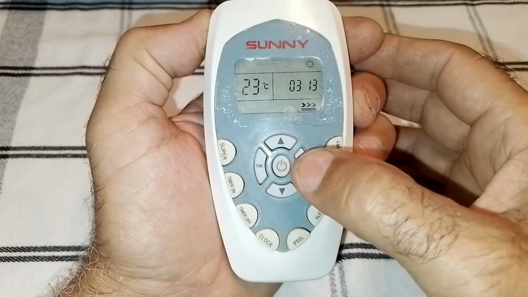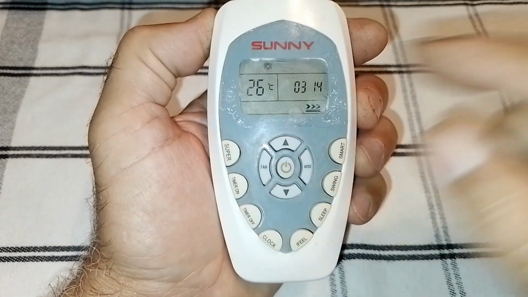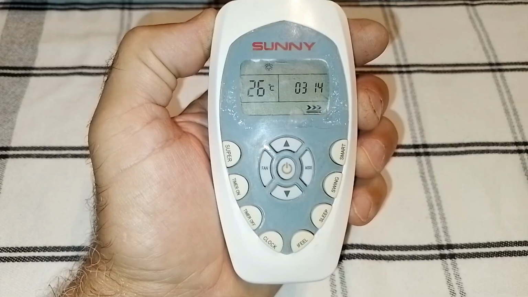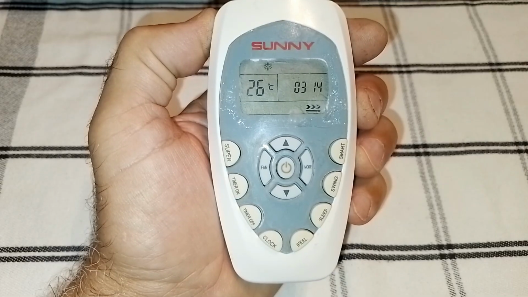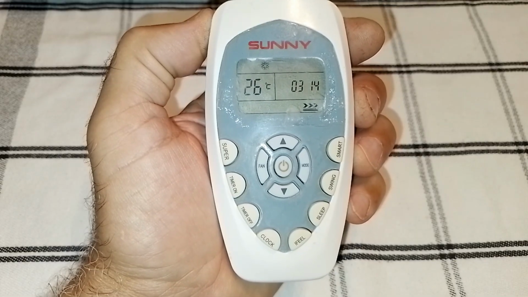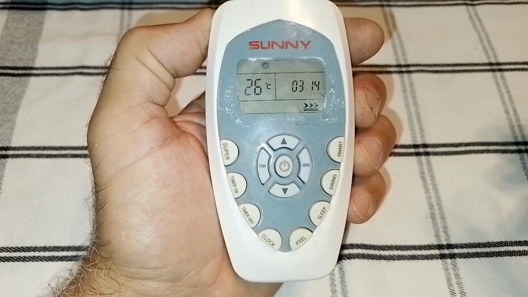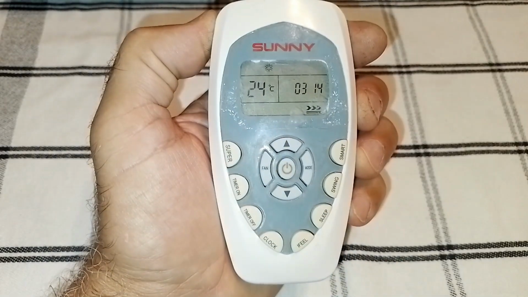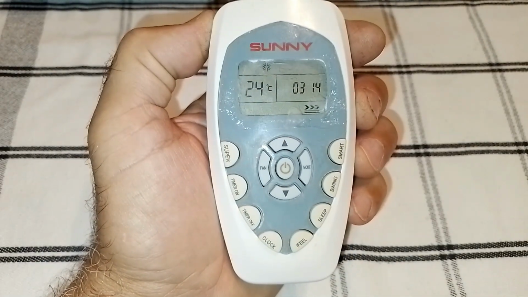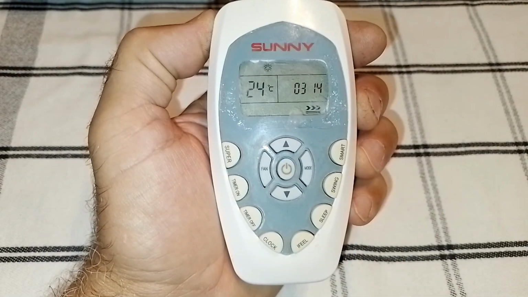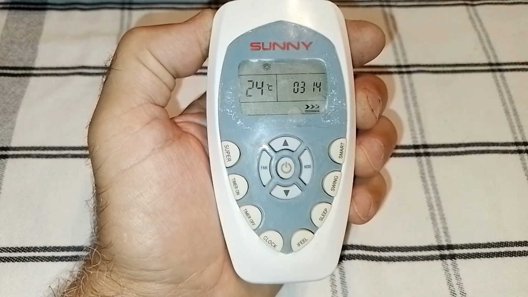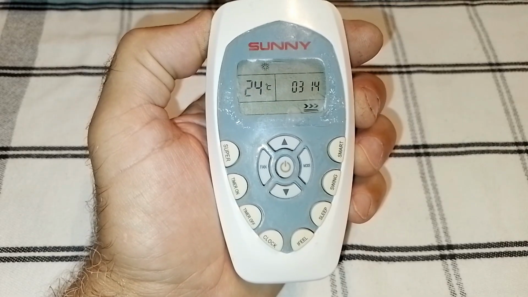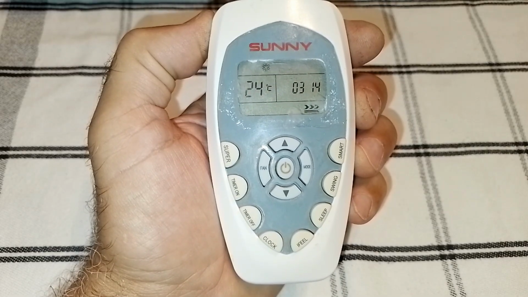We press the mode button, and when the snowflake icon appears on the screen, the air conditioner switches to the cooling mode. In this mode, it is recommended to set the temperature between 22 to 24 degrees Celsius. If you want to reduce the energy consumption of the air conditioner, then set the temperature to 24 degrees in the cooling mode.